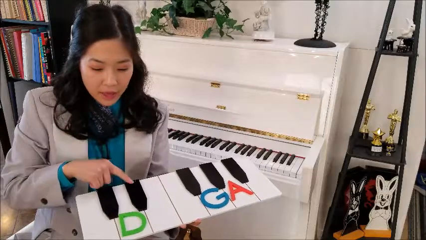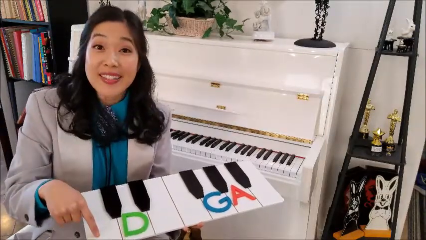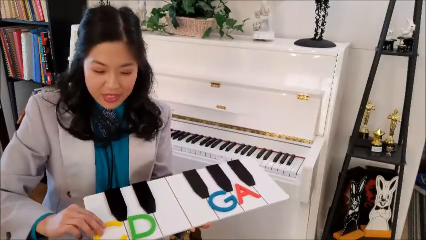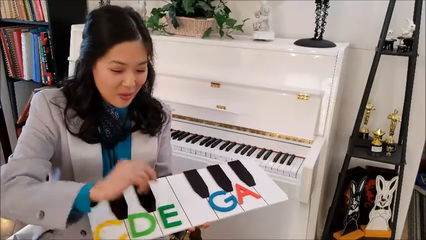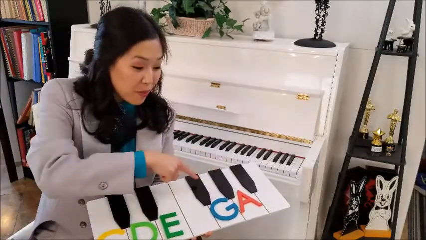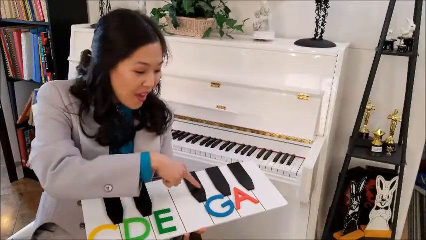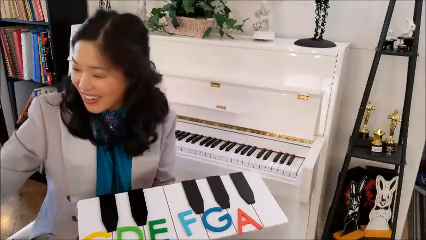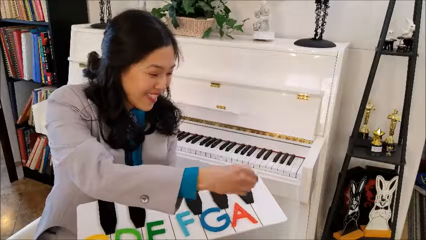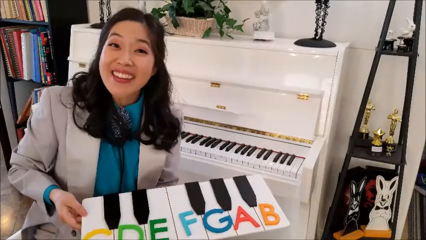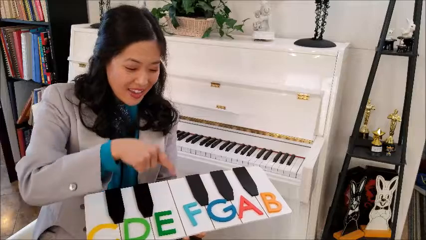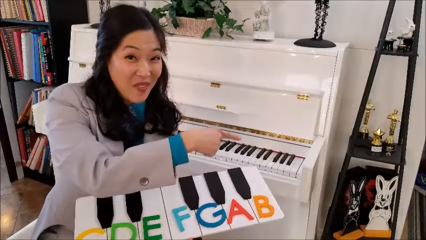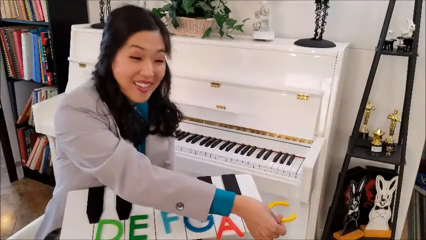Okay, and then at the bottom of the 2 black keys, you had C, and at the top of the 2 black keys, you had E. So let me find those. I have C here, and I have E. And then at the bottom of the 3 black keys, you had F, remember? And then at the top, you had B. So we have F. Oops, I almost lost A there. And B. So you have C, D, E, F, G, A, B. And then if it kept going, it would repeat and you would have C again up here.